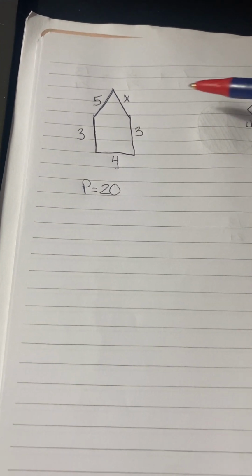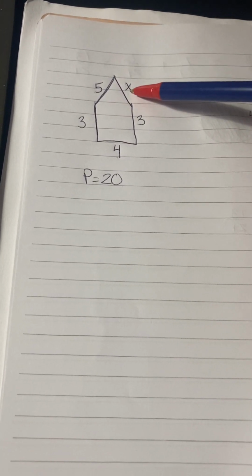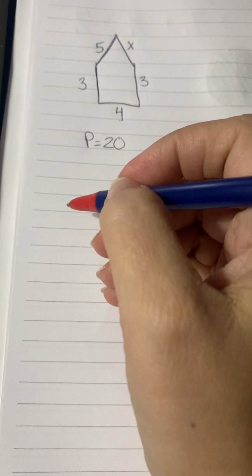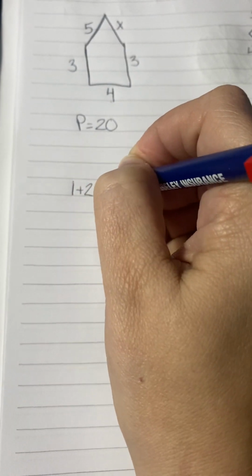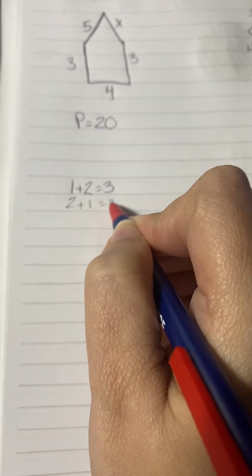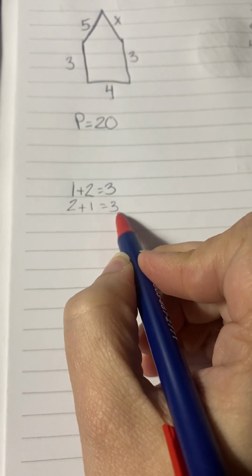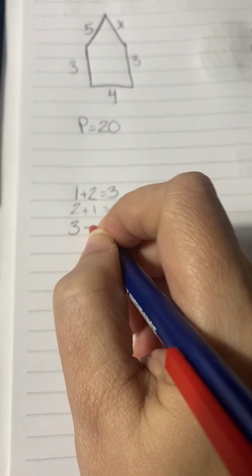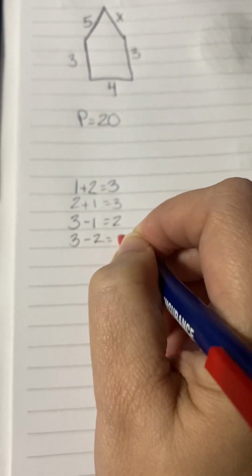Okay, so in this instance, you are just looking for this missing side. So if you're given a total and you're given all the pieces except one, think about, kind of go back to elementary school. If you have 1 plus 2 equals 3, you know that you can flip these around. 2 plus 1 also equals 3. And you know that you can subtract either one of these values from 3. 3 minus 1 will equal 2, or 3 minus 2 equals 1.